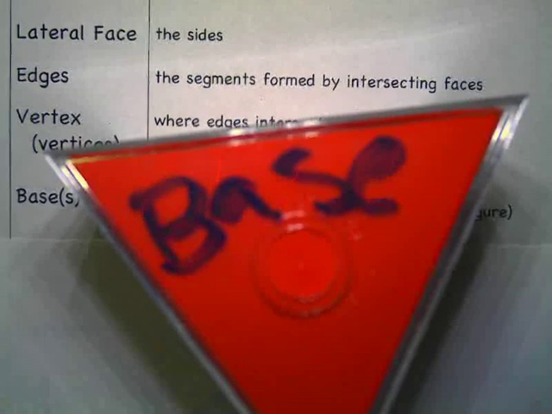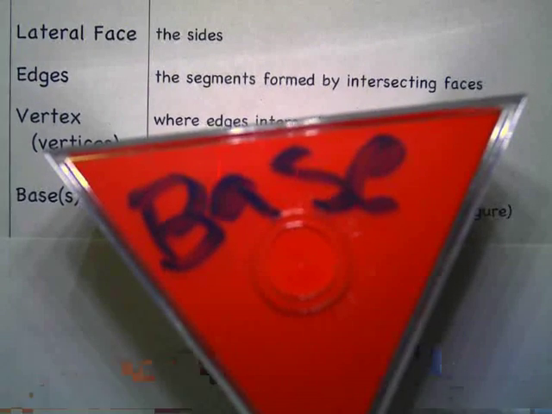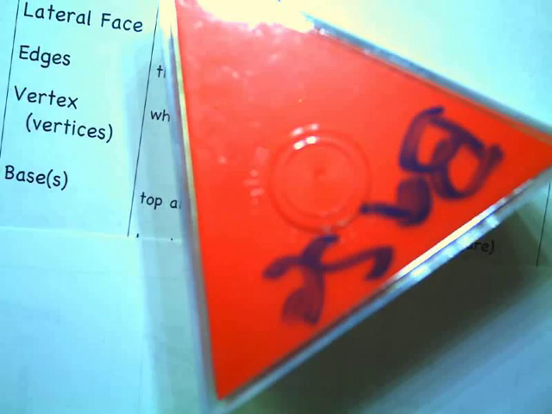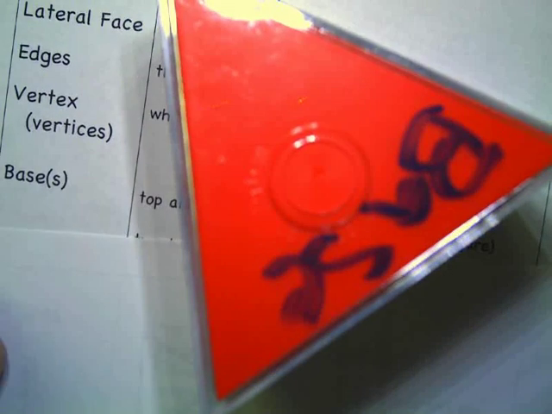Let's go back and remember the lateral faces. The other pieces would be the lateral faces. So here's one lateral. There's the second lateral. And there's the third lateral. So my triangular prism has 2 triangular bases and 3 rectangular lateral faces.